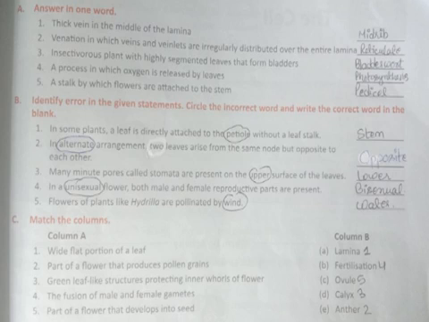Number 1, the white flat portion of a leaf is number A, lamina. Number 2, part of a flower that produces pollen grains is number E, anther. Number 3, green leaf-like structure protecting the inner whorl of a flower is number D, calyx. Number 4, the fusion of male and female gamete is number B, fertilization. And number 5, part of a flower that develops into a seed is number C, ovules.